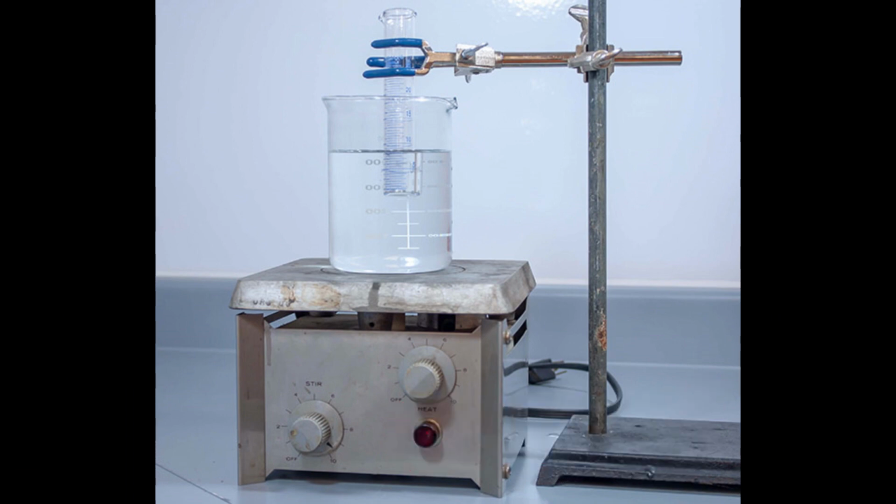Heating. Beakers are heat-resistant and can withstand direct heat from Bunsen burners or other heating sources. They are commonly used for heating liquids during various laboratory processes, such as boiling, evaporation, or preparation of solutions.